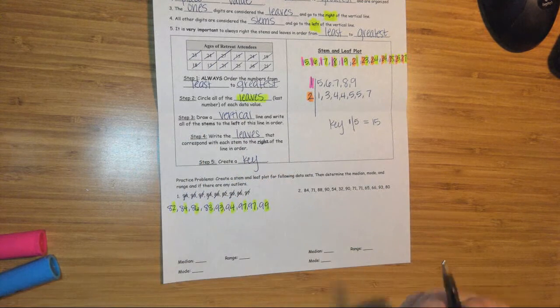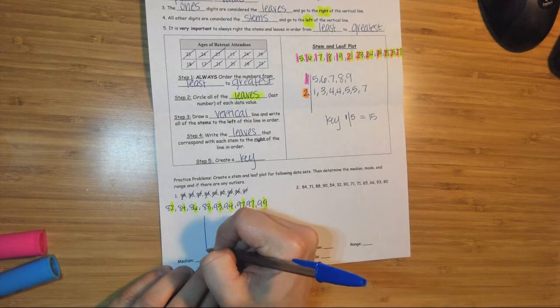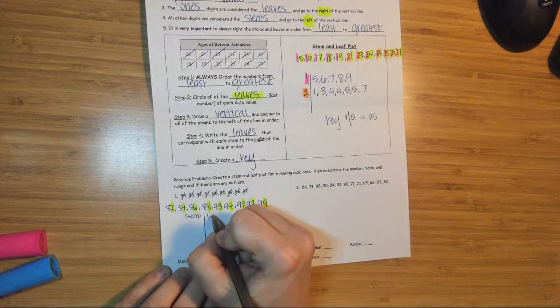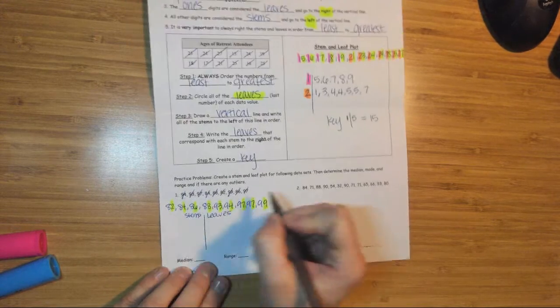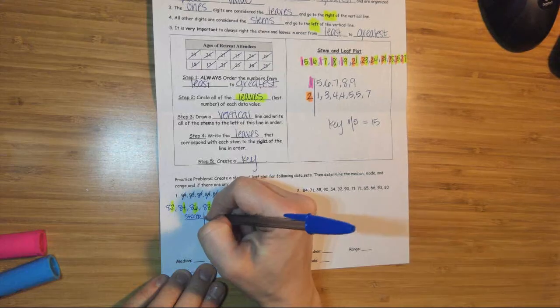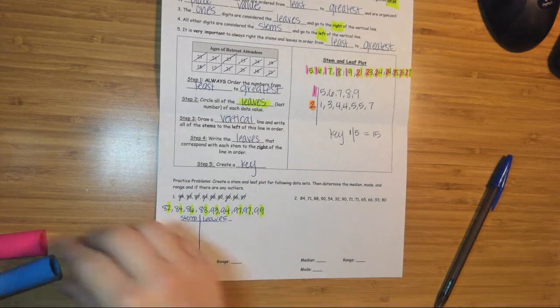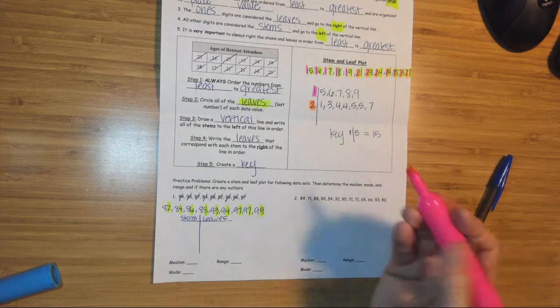Step 3 is to draw a vertical line. We're going to write the stems on this side and the leaves on this side. So stems and leaves. You could even draw it that way. Okay. I'm going to go back and highlight like I did on the first one.